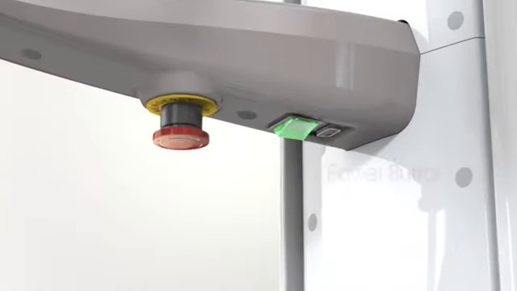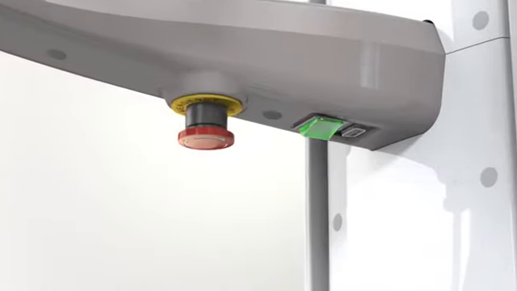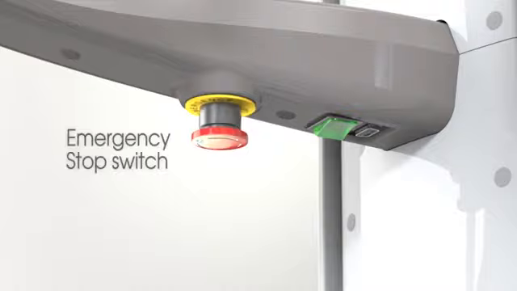First, please turn on the switch. If the machine is not working, although the switch is on, please check the emergency shutdown switch.